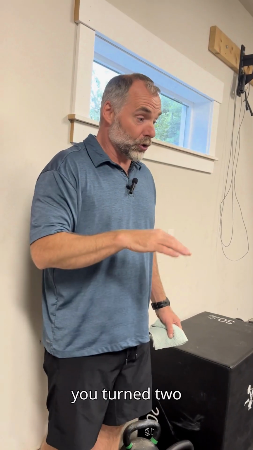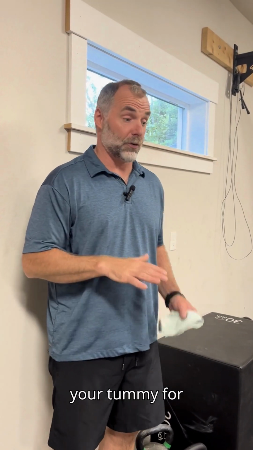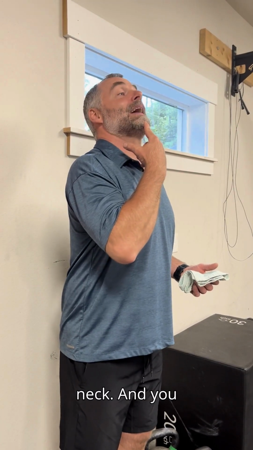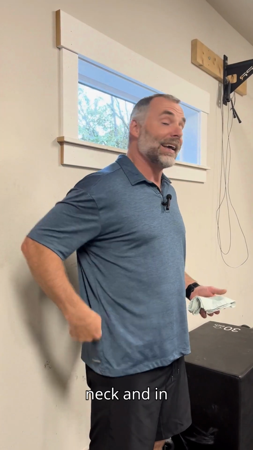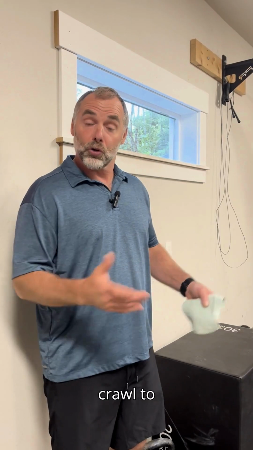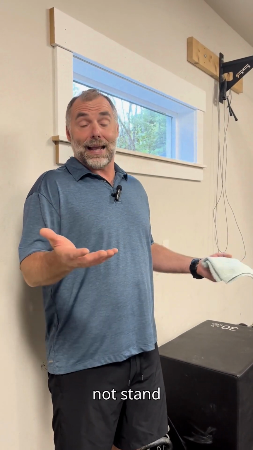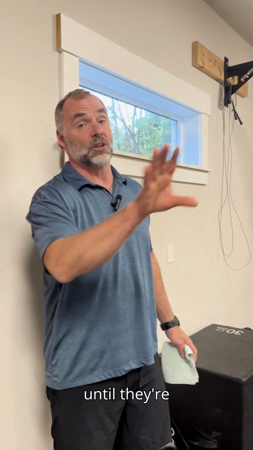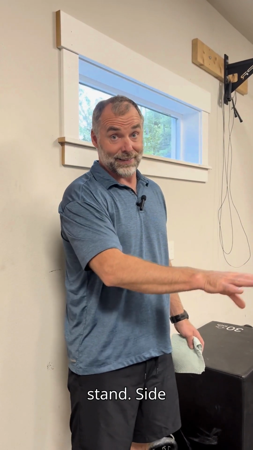As you turned 2 months, mom started putting you on your tummy for tummy time, and you started arching your back and you started arching your neck. And you did that to develop these secondary curves in your neck and in your low back. That's called the righting reflex. You crawl to reinforce it, and you will not stand until those are right. That's another reason why we don't make kids stand until they're ready to stand.